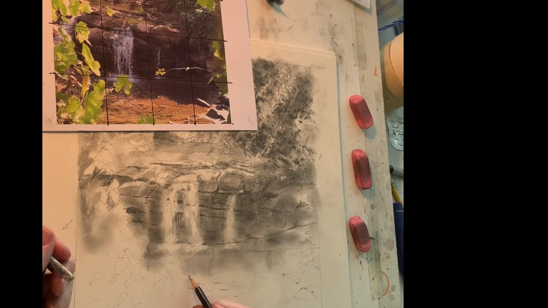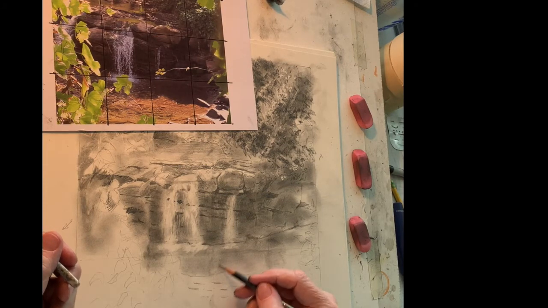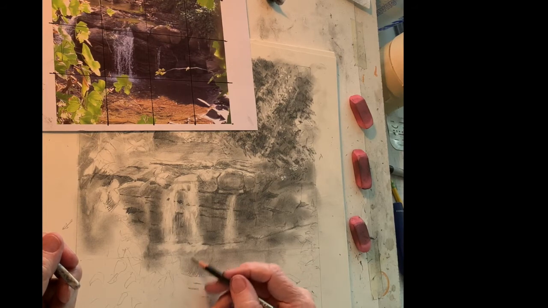This shadow has got to be darker, where that cliff is creating that shadow there.